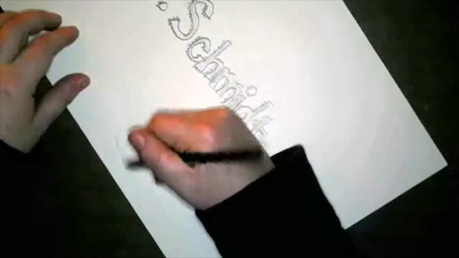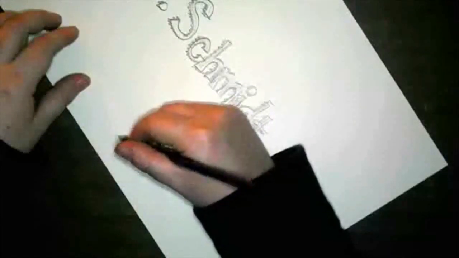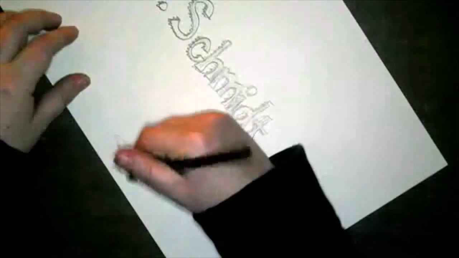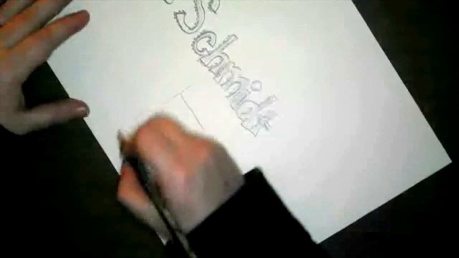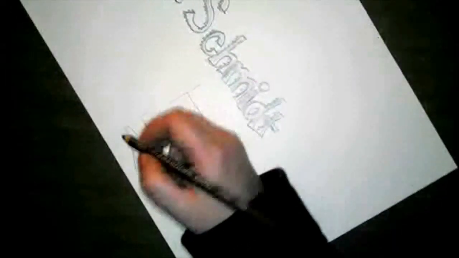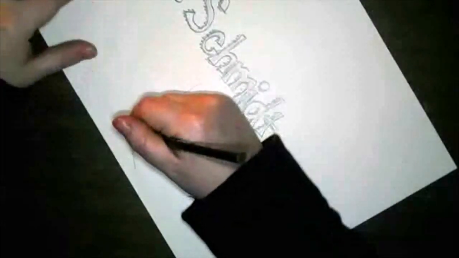I'm going to just draw it in pretty large letters, I think. So there's my next word. And for this one, I think I'm going to make my letters a little bit different. So I think I'm going to just kind of make up a style of lettering.